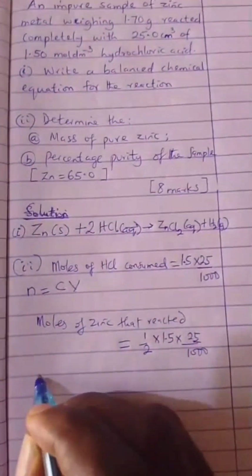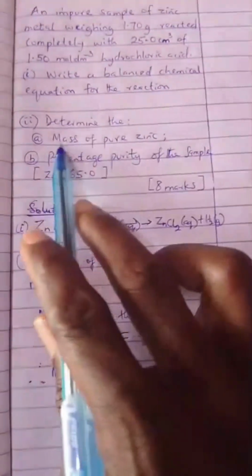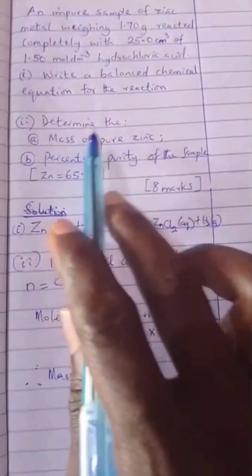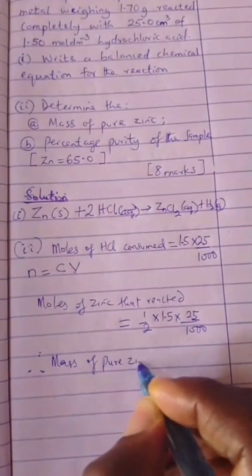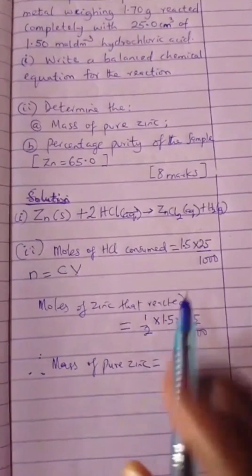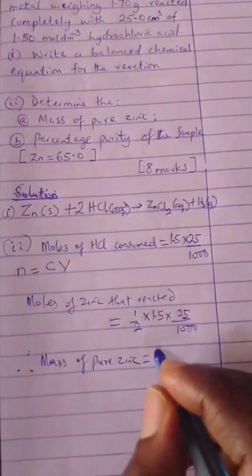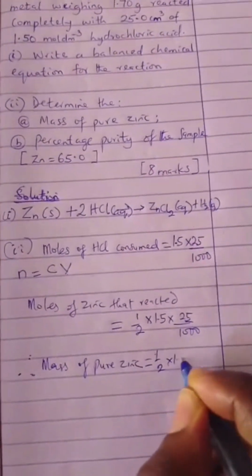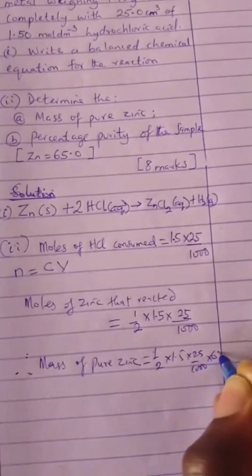So the mass of pure zinc, because that's what the question is asking for, not moles. We need to convert our moles to mass. We just multiply the number of moles by the relative atomic mass. So it's going to be 1 over 2 times 1.5 times 25 over 1000 times 65.0.